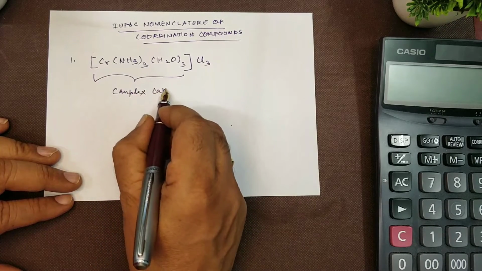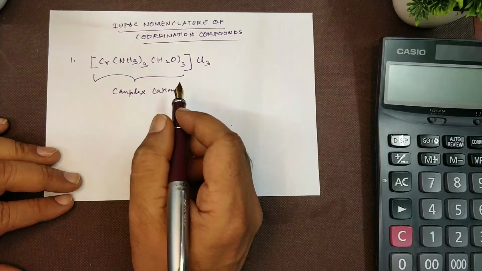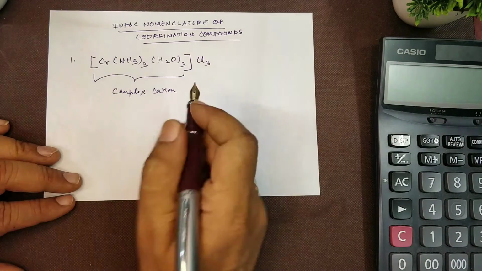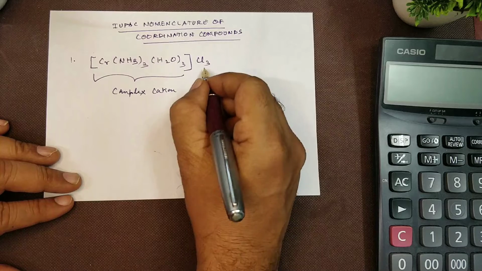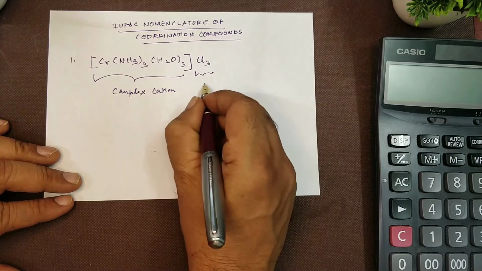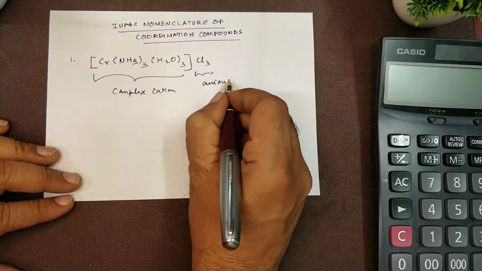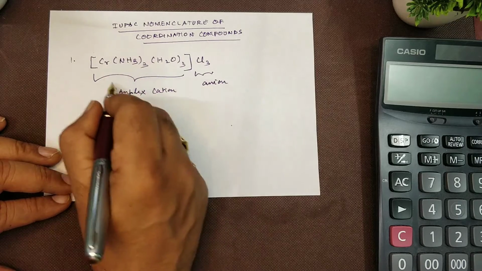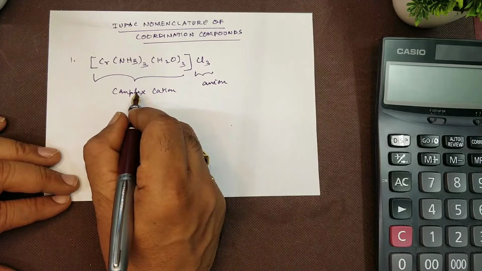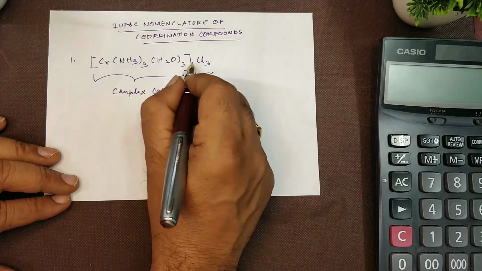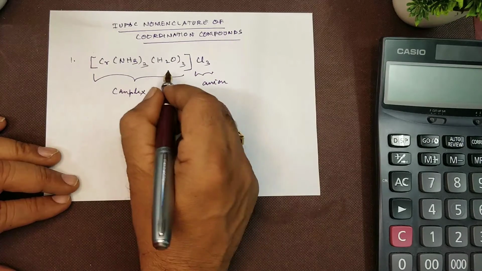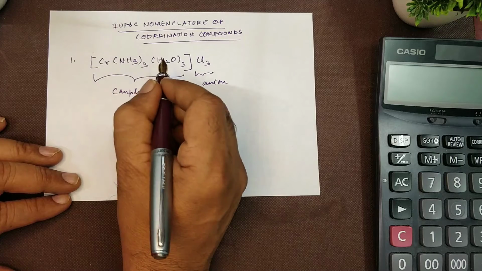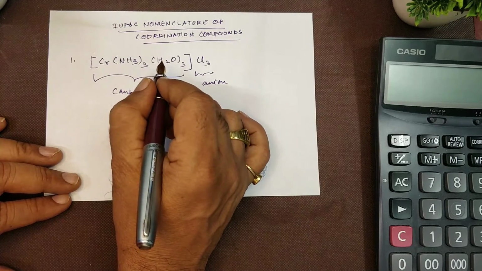And this is the anion. So the cation should be named first. And within the complex ion, that is the coordination sphere, neutral molecules first, followed by other ligands.